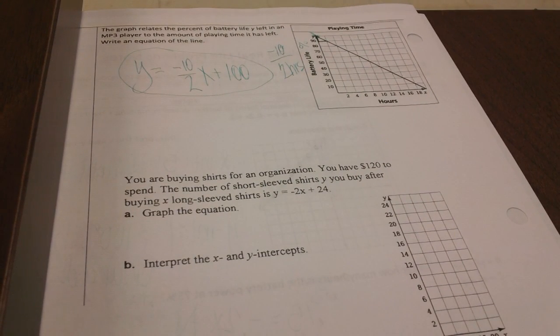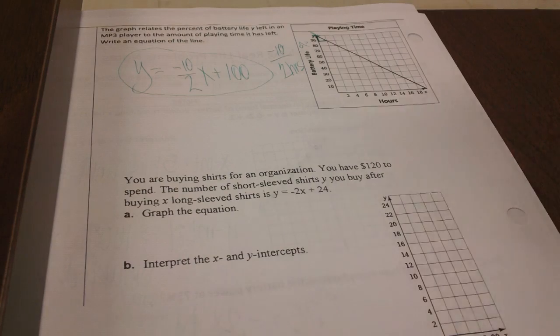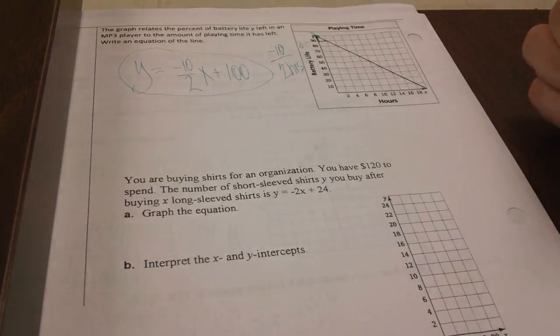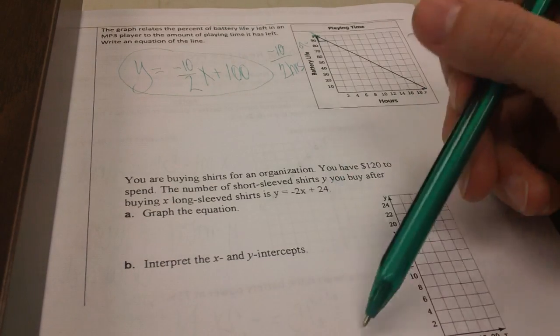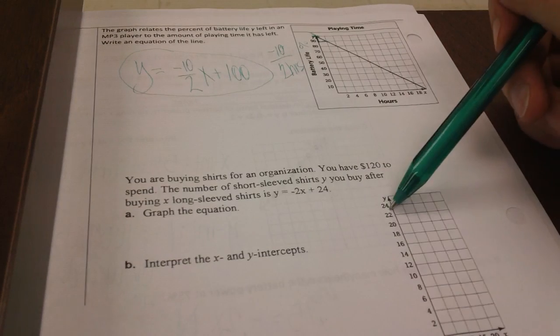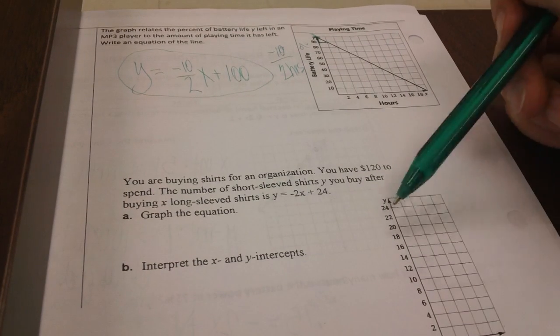On the last one, you are buying shirts for an organization. You have $120 to spend. The number of short-sleeved shirts, Y, you buy after buying X long-sleeved shirts is Y equals negative 2x plus 24. You need to graph the equation and then interpret the X and Y intercepts. And that is your only homework assignment. Graph this one little equation and tell me what the x-intercept means and the y-intercept means.